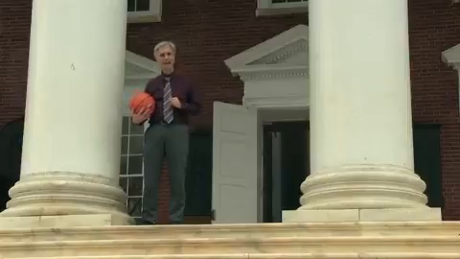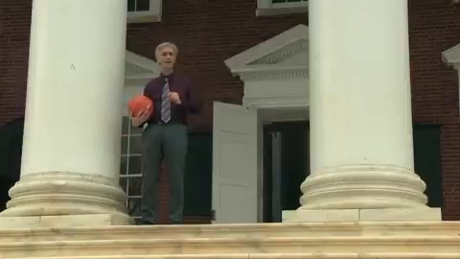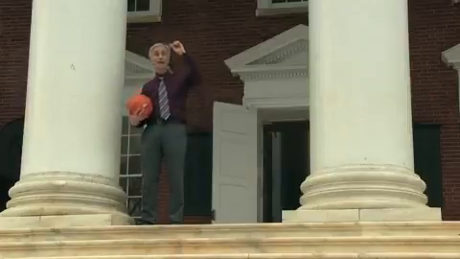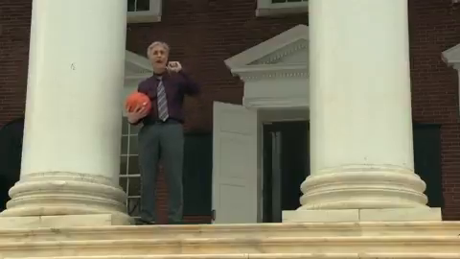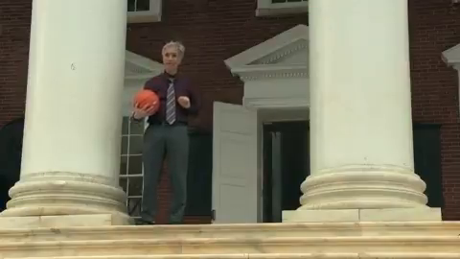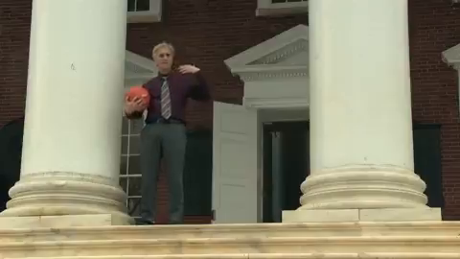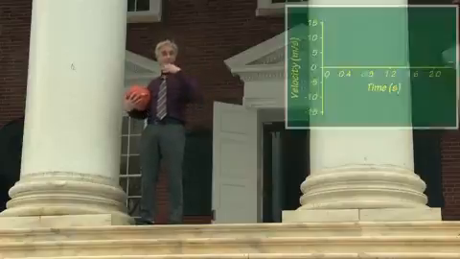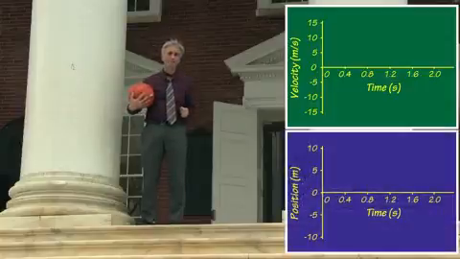That trail of basketball images provides us with enough information to determine the basketball's velocity and position at each frame of the video. Now, I'm going to graph those values, velocity and position, as a function of time. So here it will be the graph of the basketball's velocity versus time and its position versus time.